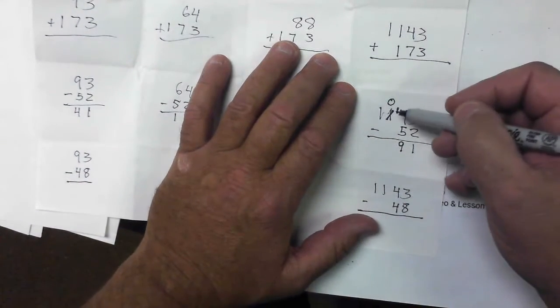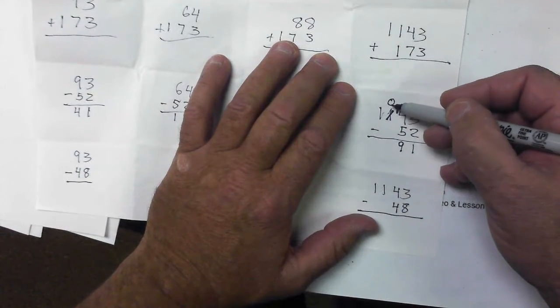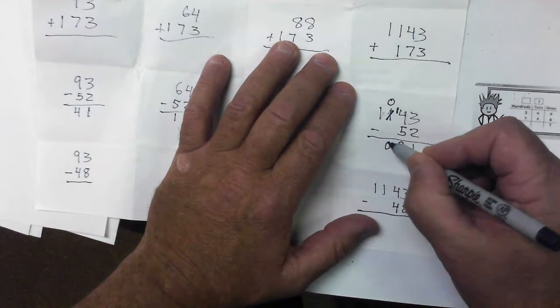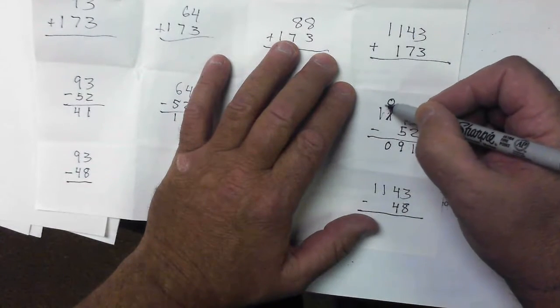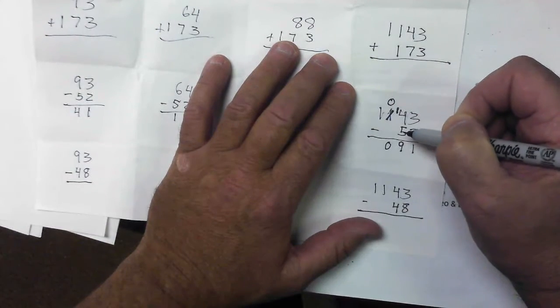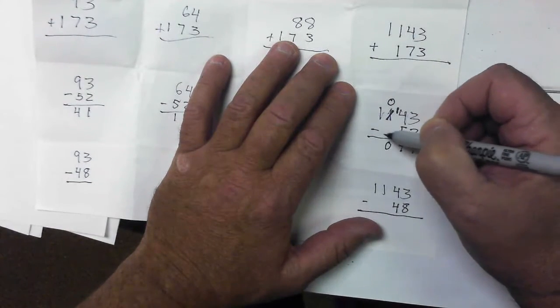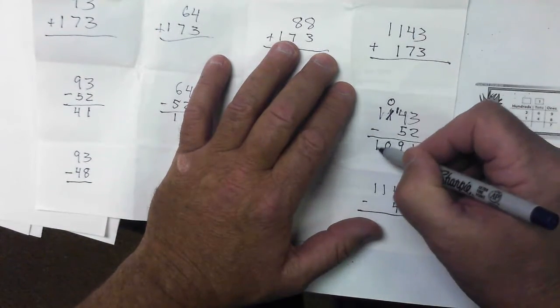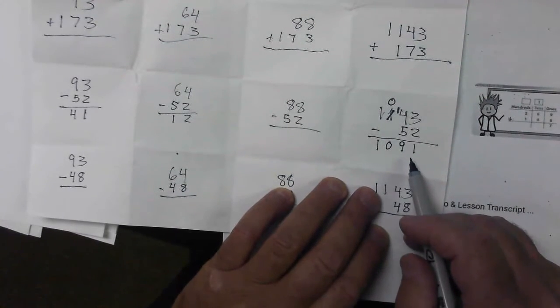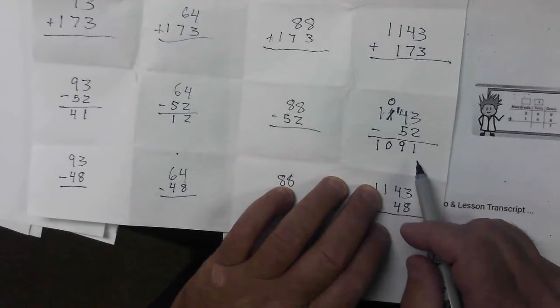And now because I had to borrow from my neighbor, he's a 0, but I don't have to bring anything down. I don't have to worry about it because there's nothing to take away, so I can just bring that 0 down. And with this 1 here in the thousands place, there's nothing here to take away from in the next thousands place, so I can just bring that down, and my answer would be 1091. Hopefully you're getting some good practice at this.